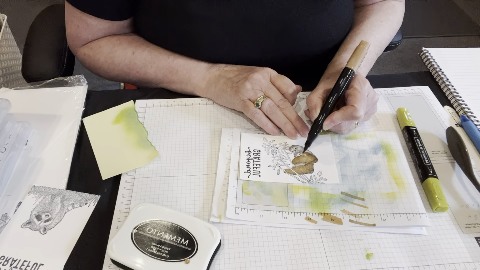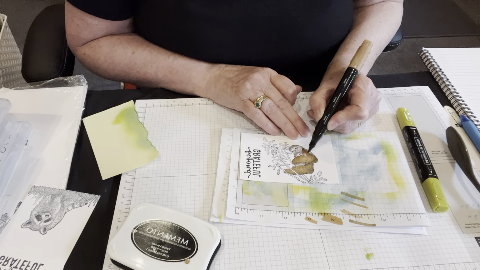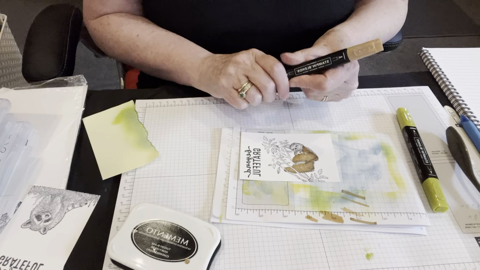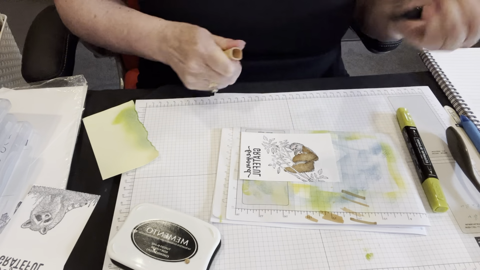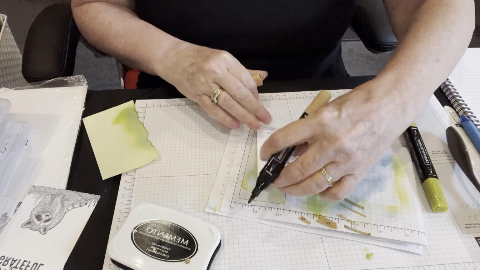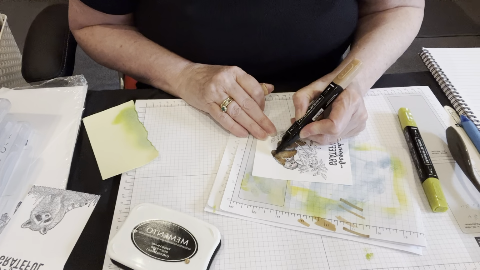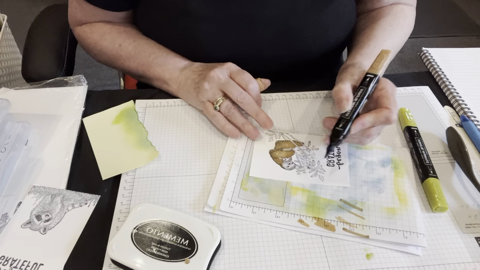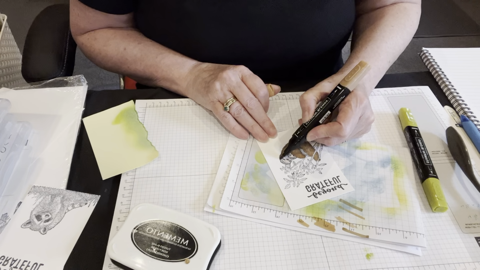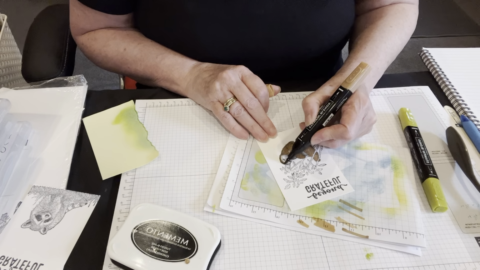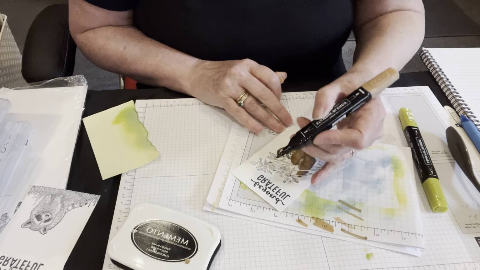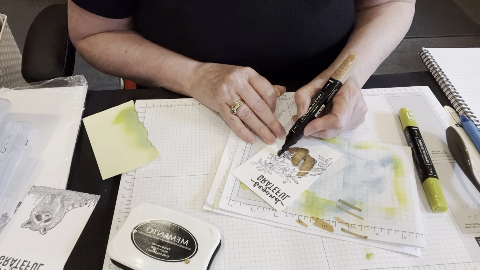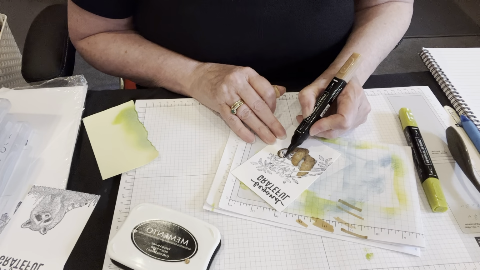Now, say you're also not too good with the point to the edge, you can always come in with your other end. And if you find it easier to do around the edges with your pen end than your brush end, by all means, do what you're happy with.